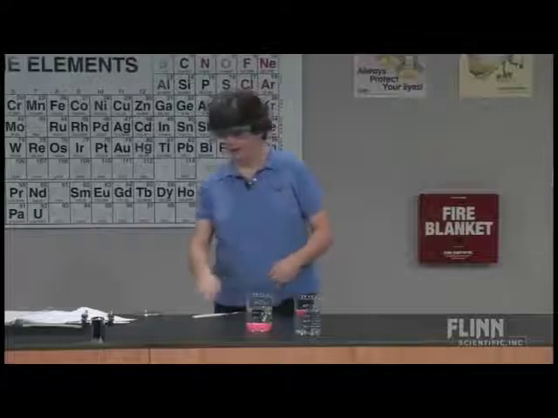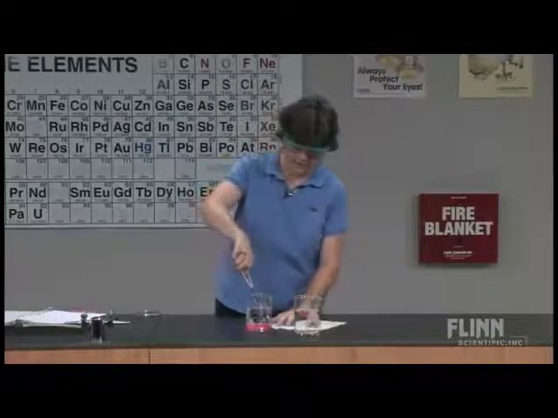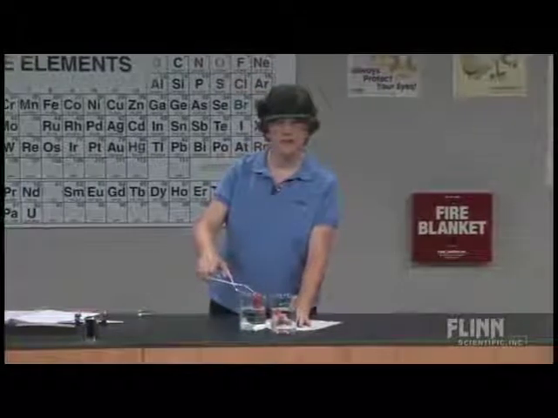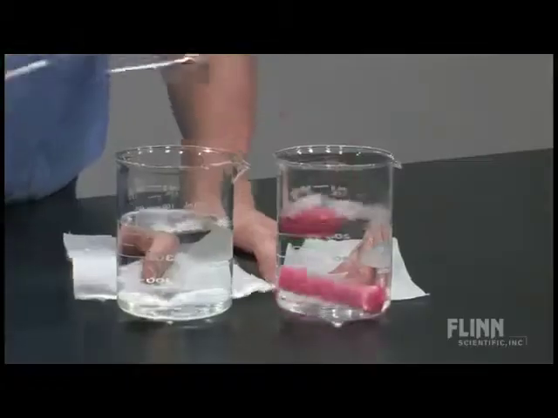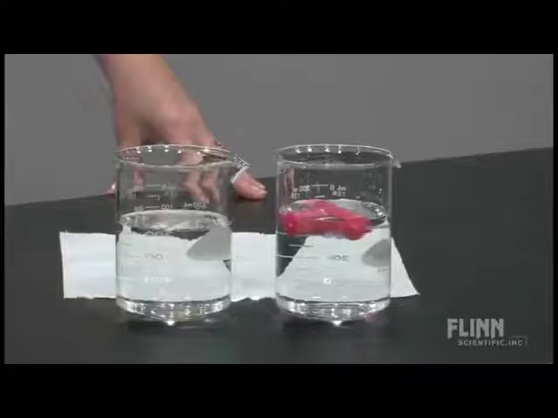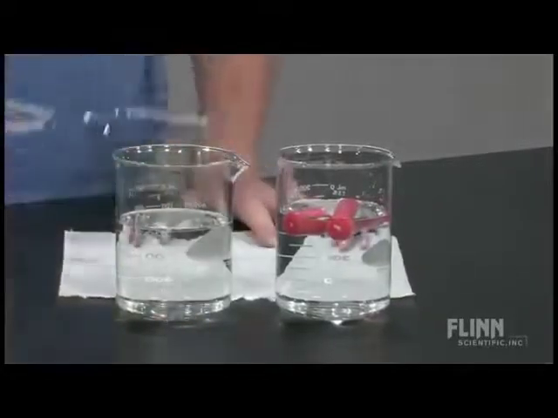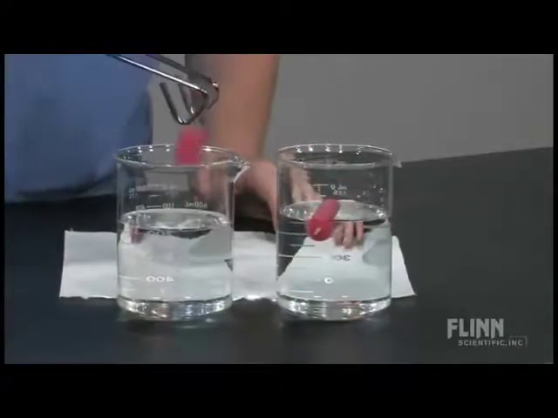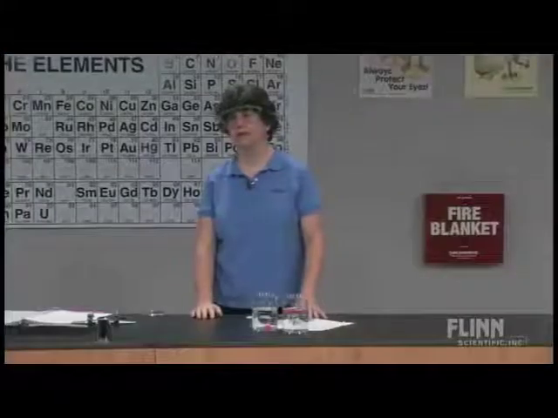But when I take them out, actually I usually have them a little closer together. If I fumble enough, and the kids are used to me fumbling, sometimes on purpose and sometimes accidentally, if I fumble and I drop it, then we've got a problem here. What happens if I take this piece of candle and drop it in the other beaker, and it sinks? So now the heavy one is floating, and the light one has sunk.